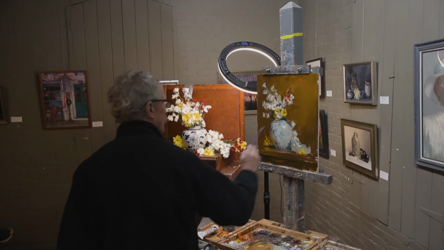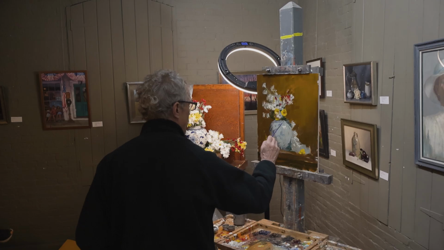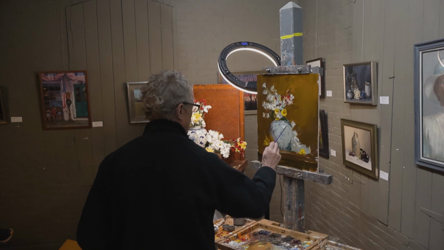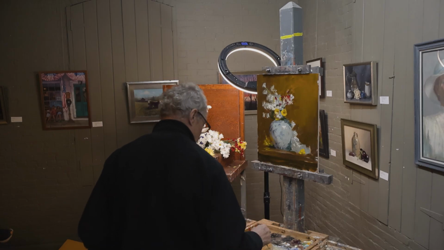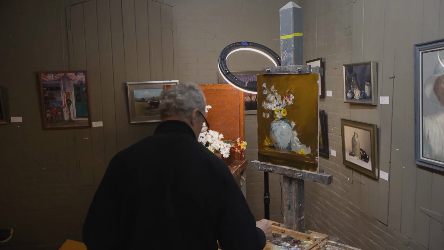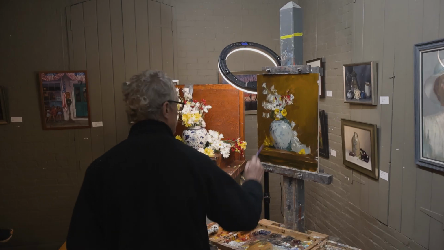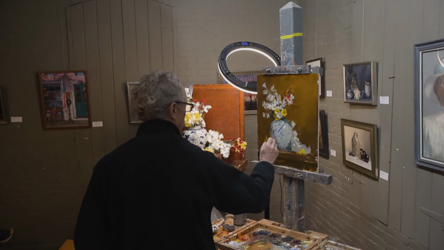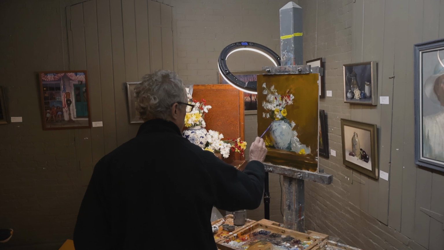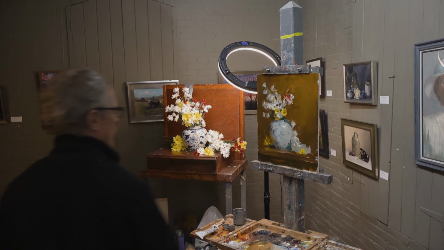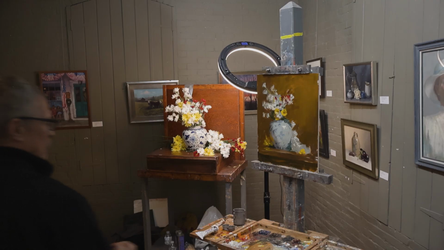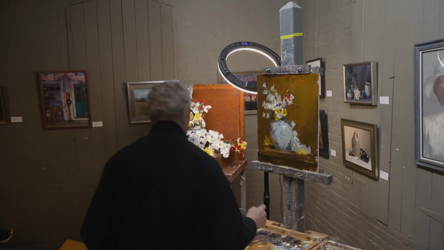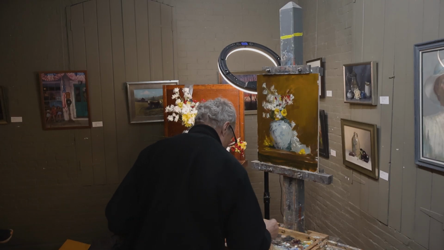Now also I noticed that, oh I see, okay, that this comes down more. You see that? I want to make sure that our pot is symmetrical. I'm not sure it is, but.